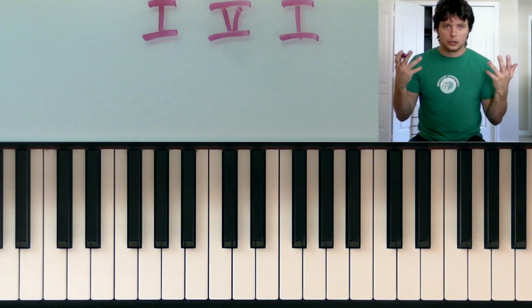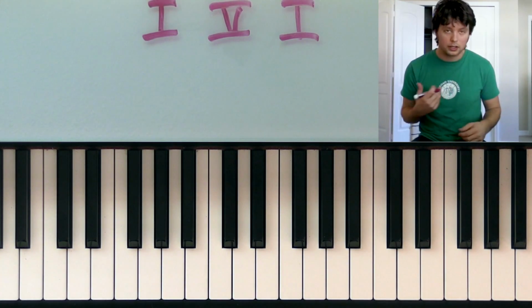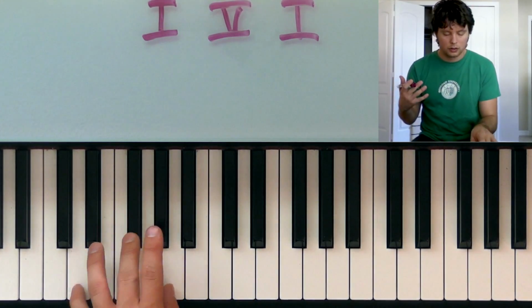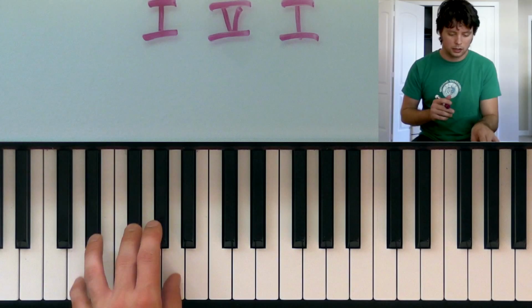You can actually just listen to it and try to get a sense for what this is doing. Here's our 1 chord, 5 chord, 1 chord. Here it is without me talking.